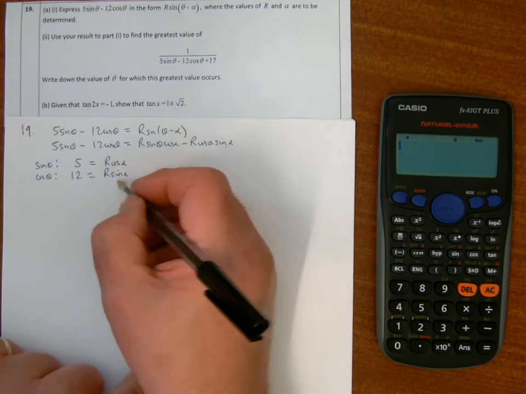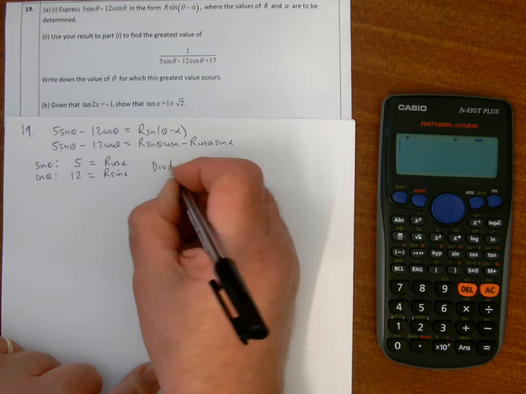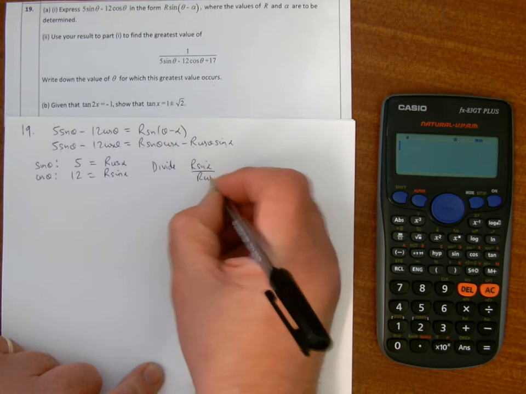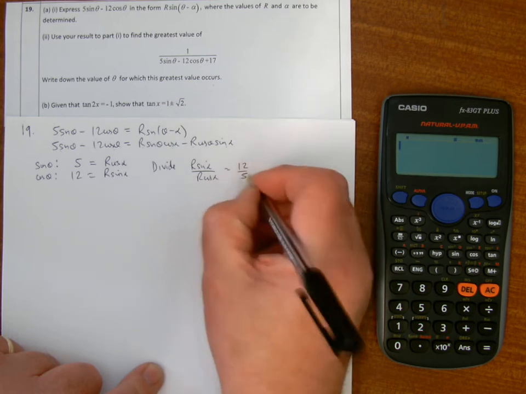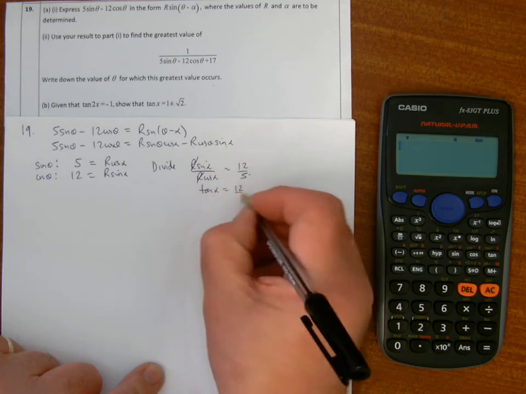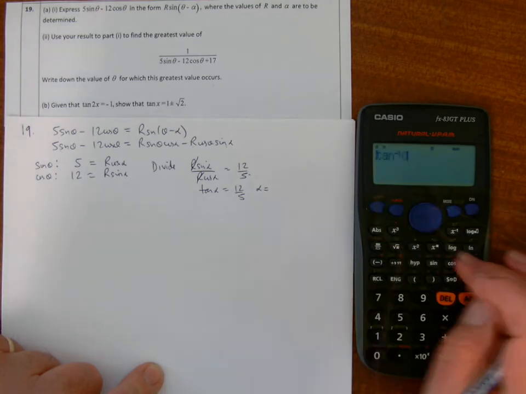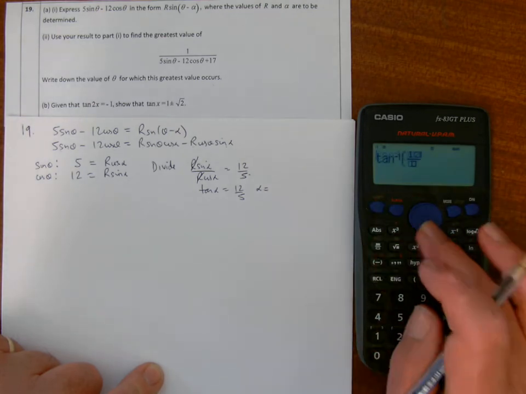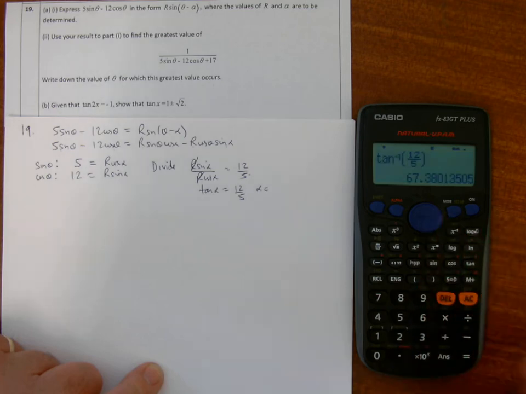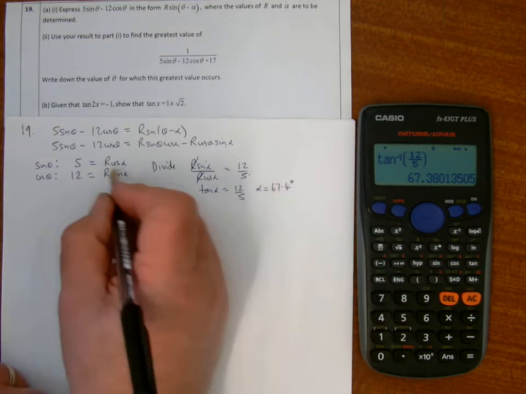So firstly I divide the two equations to get alpha, making sure sine alpha is on top. So divide: r sine alpha over r cos alpha is 12 over 5. The r's cancel off, sine over cos is tan, so tan alpha is 12 fifths. So to find alpha, I press shift tan of 12 over 5, and that's 67.4 degrees to one decimal place.